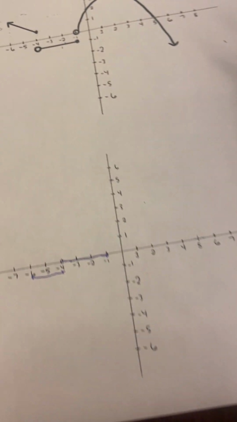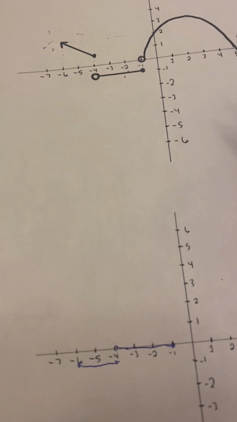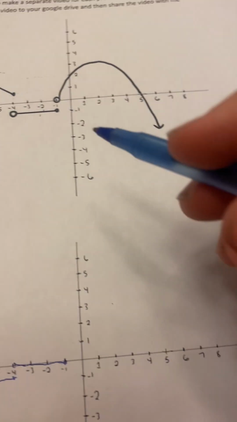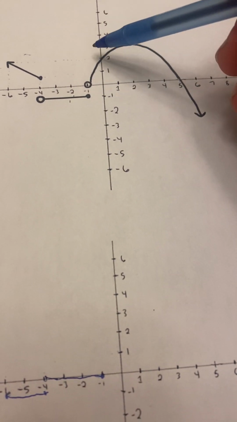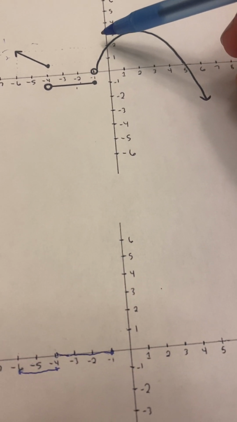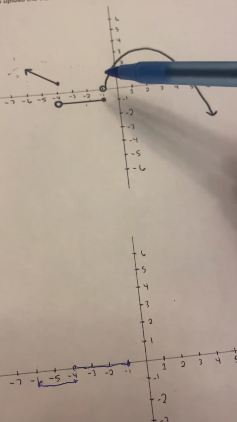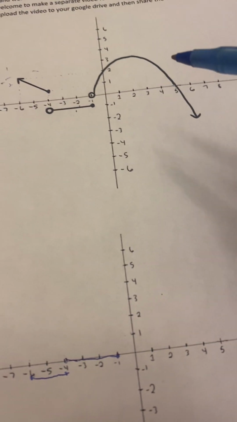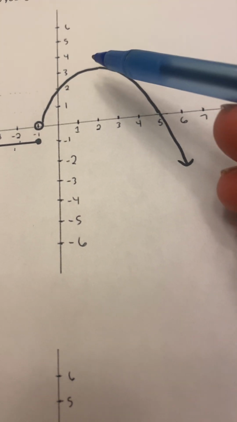So right here is where it starts to get a little difficult. But what you're going to see is that in this interval right here, there's a slope of 2. But it is going to get progressively smaller and smaller. We see that the slope ends up zeroing out right here at 2, 3.